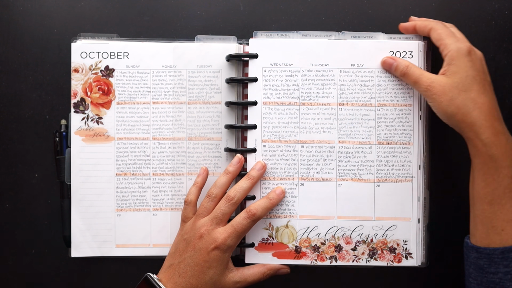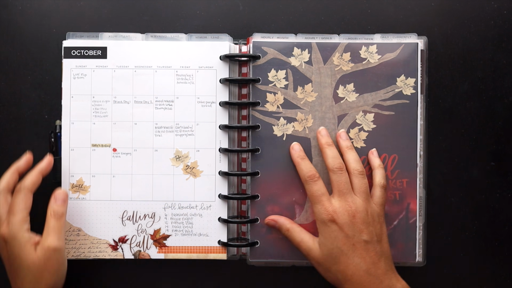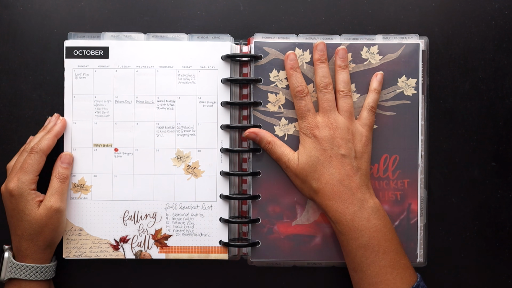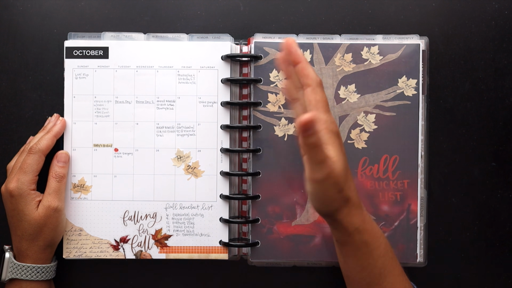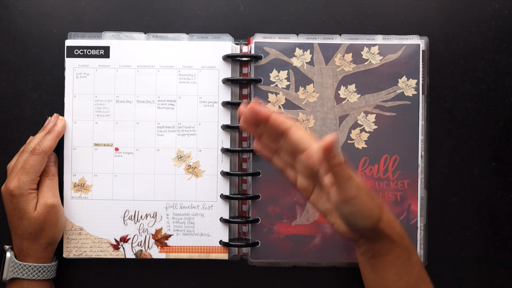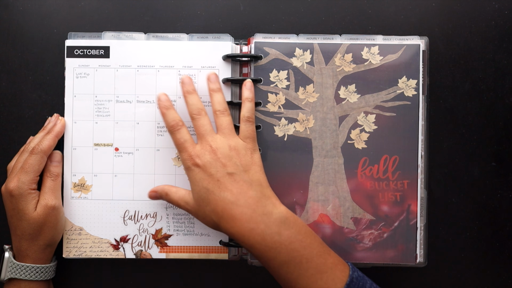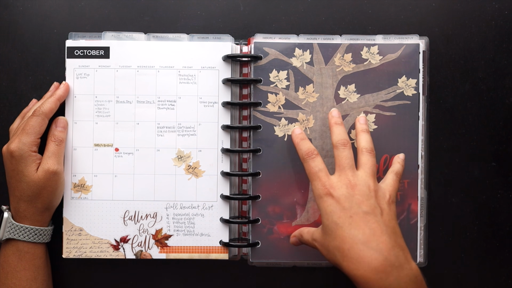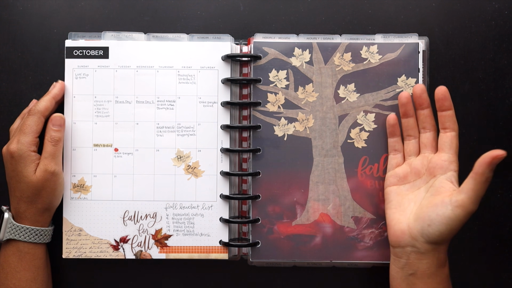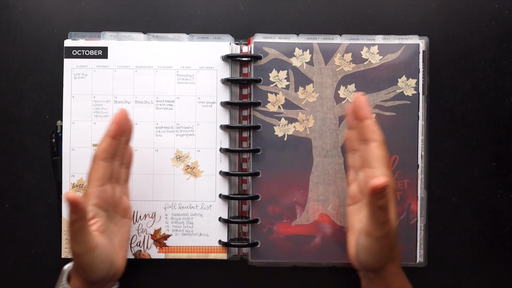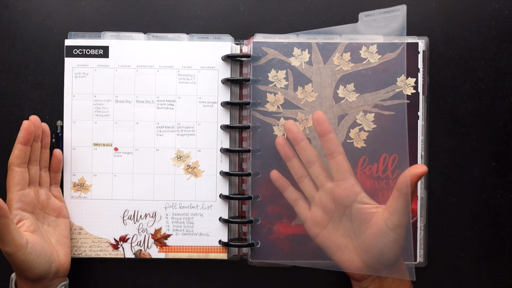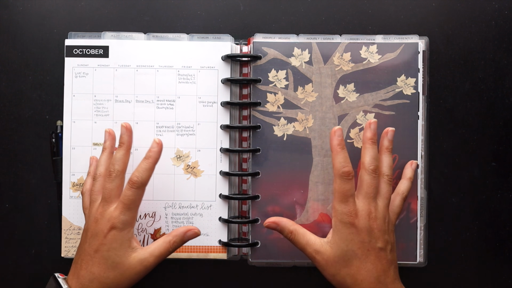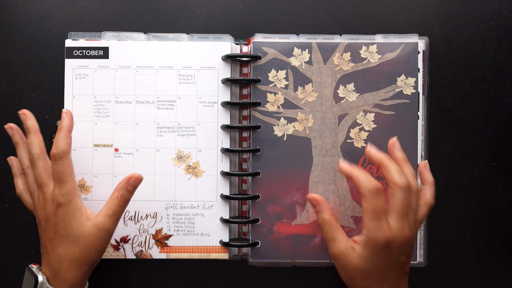If it's something like here where you may not need to see 2 pages, like if I didn't have this fall bucket list here and it was just the start of the next month or the next planner, then you would only need to see this, and it would be fine if this was not a clear dashboard. But because I may want to use these 2 pages in conjunction, having a clear dashboard, I think, is so helpful in efficiency.